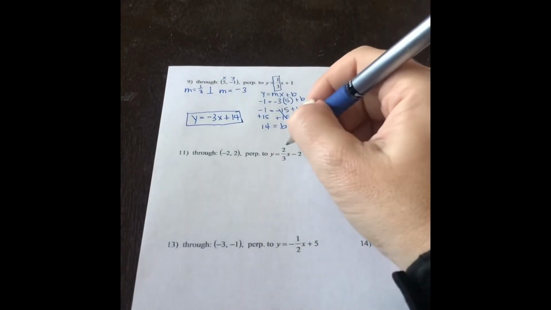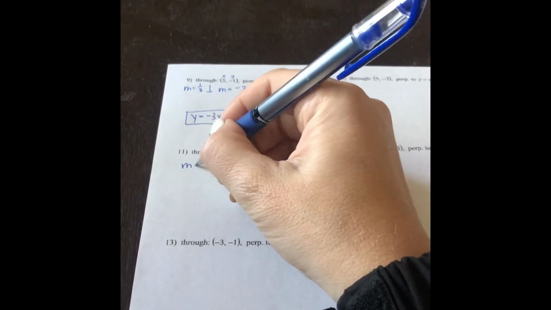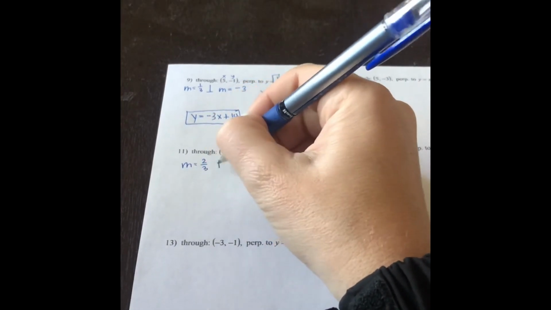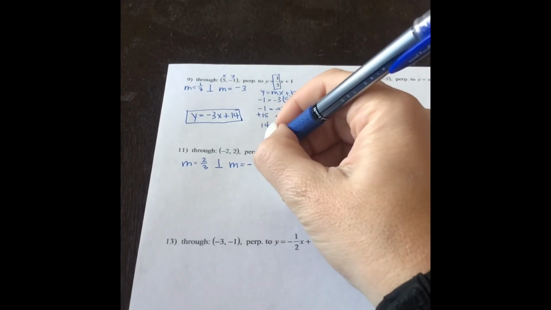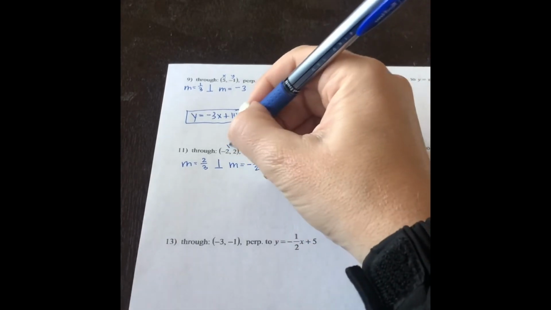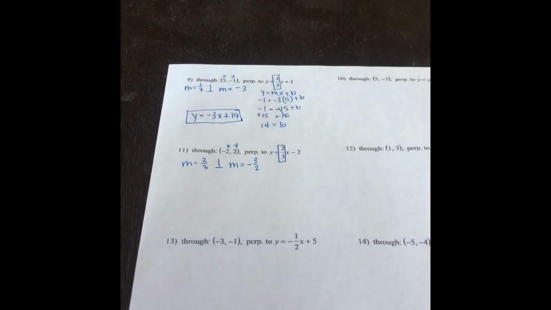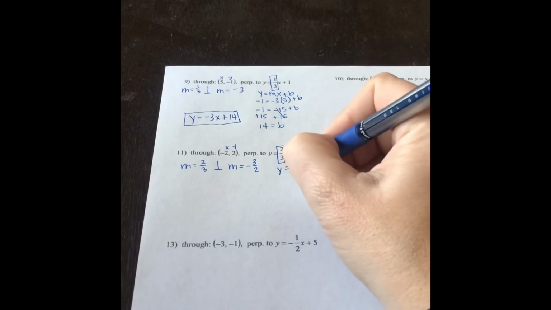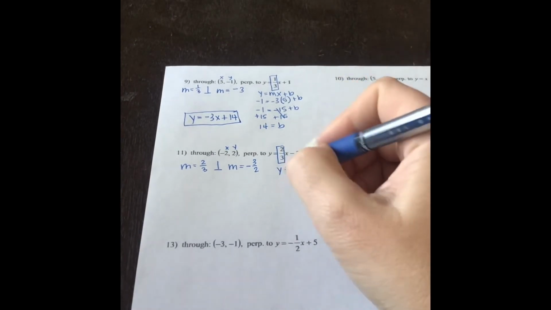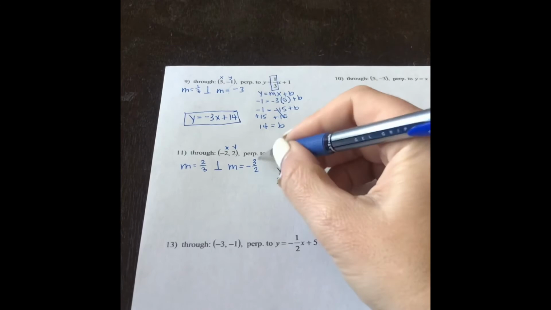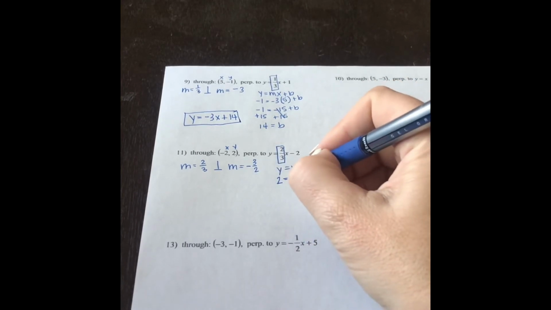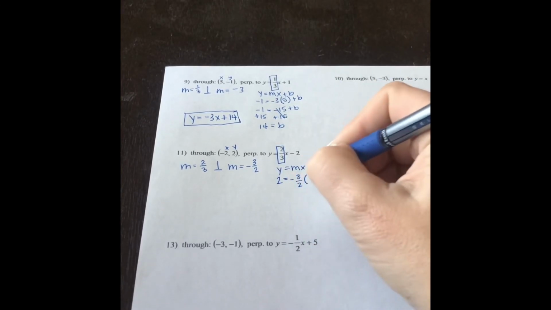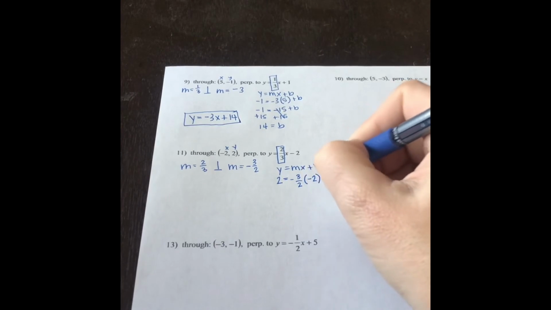All right, 2/3 here. That's our original slope. Remember, we want to take the opposite reciprocal to find our perpendicular slope, which is going to be a -3/2. Label your x and your y, so you make sure you put those in the right spot. And we end up with y equals mx plus b. Y value is 2. Our new m value is -3/2 times -2 plus b.